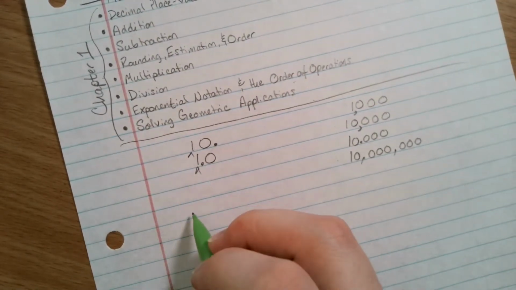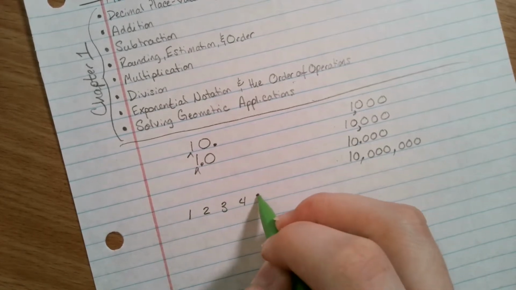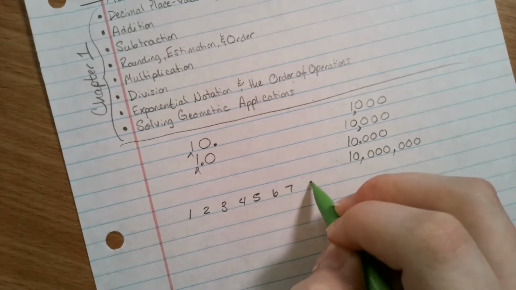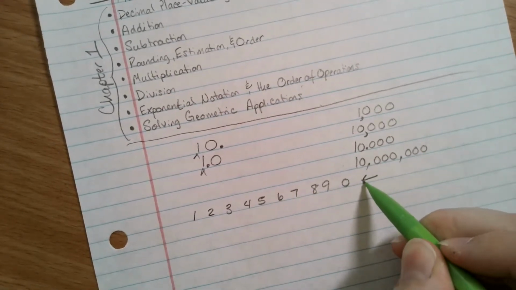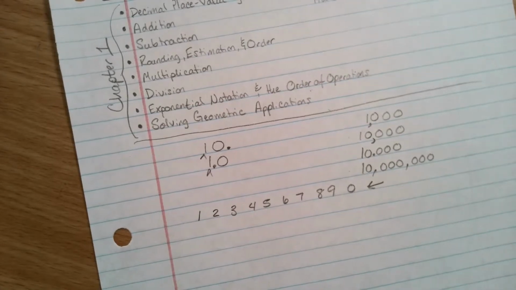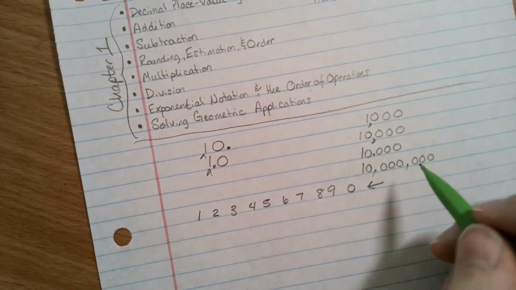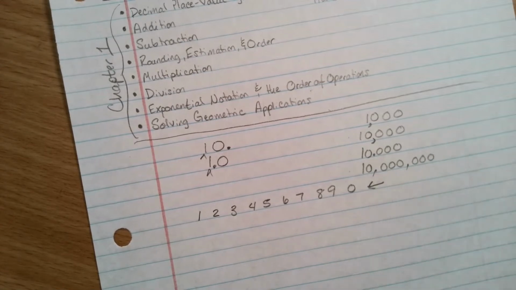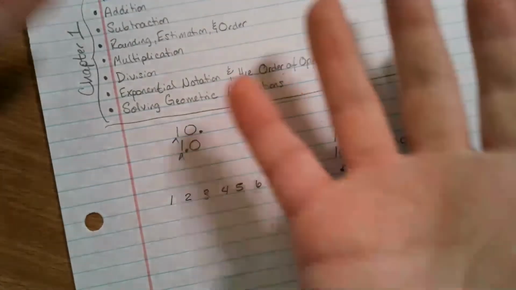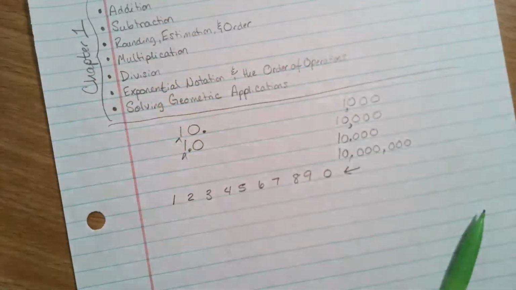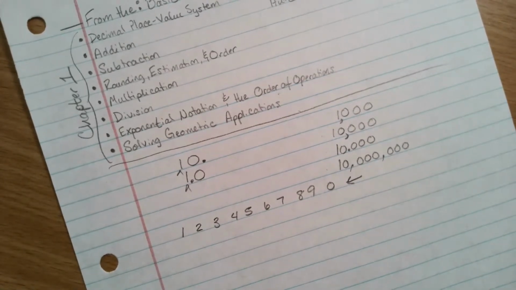So as far as placement, we're going to go 1, 2. You'll be familiar with this particular system. It is what we use for most everyday items. These are our basic counting numbers. They are digits, and the reason why there are 10 digits is because we have 10 digits. If we had more, we would have more. If we had less, we would have less.